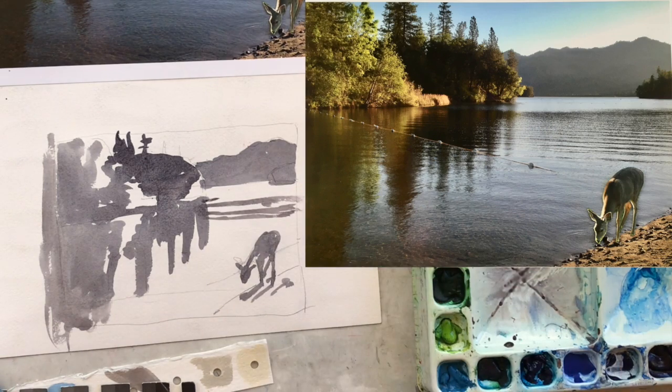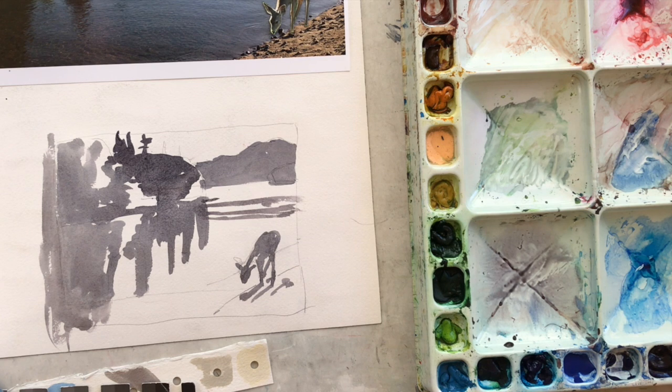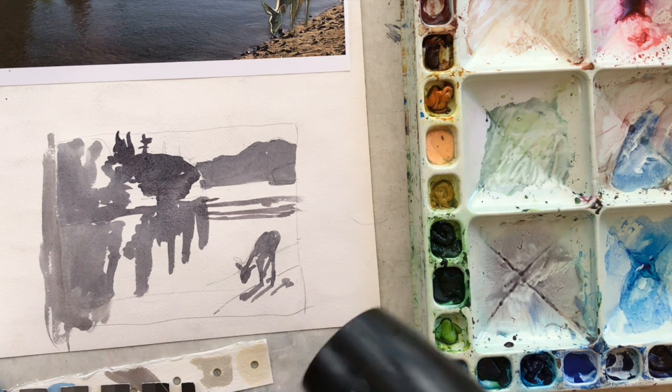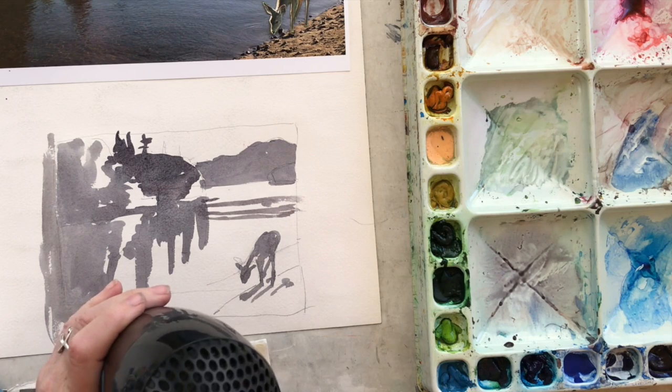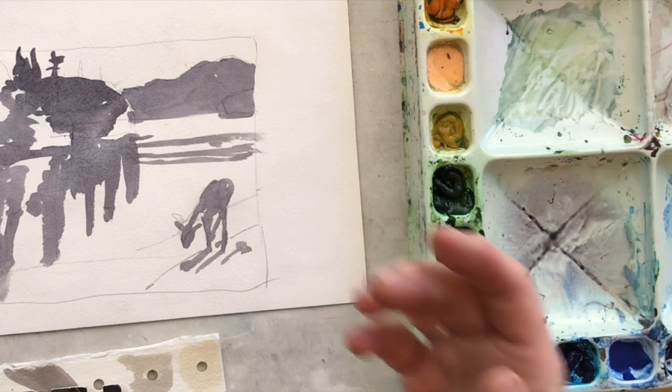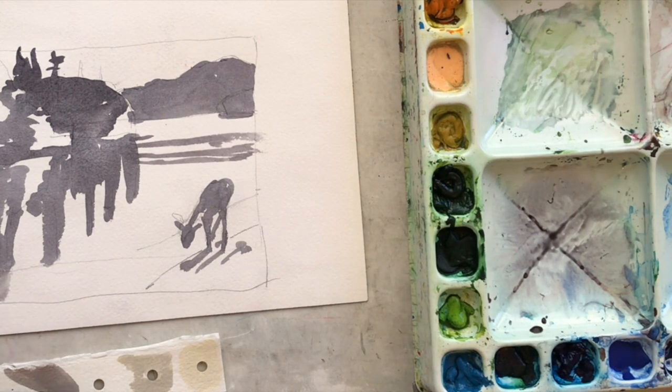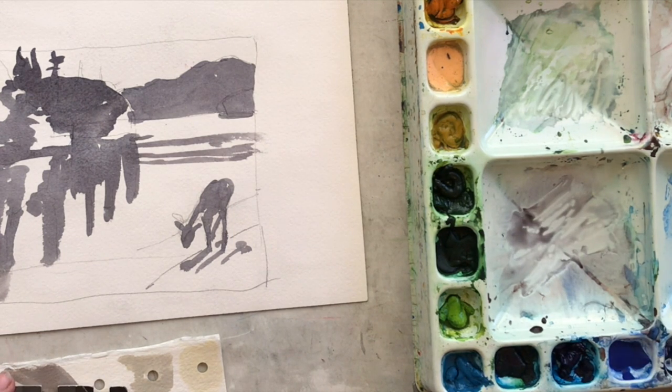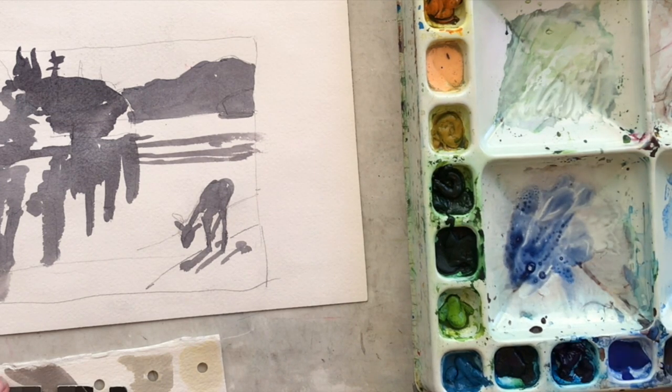And yeah, a little light that comes in there, that wind comes across it. So let me dry this, and then I can come in and get the darks put in. I really only use a hairdryer when I want to hurry something along like this. So now let me mix up a little bit darker version of this gray.